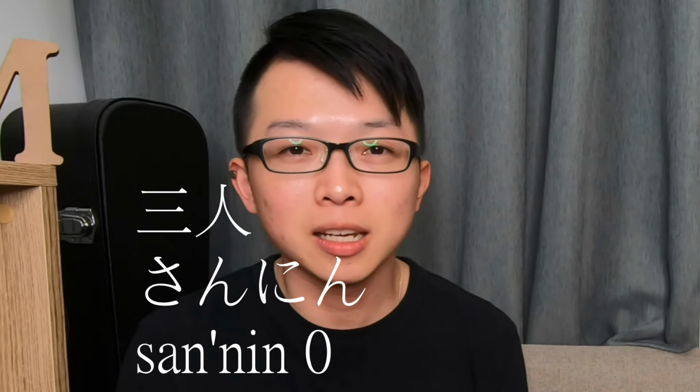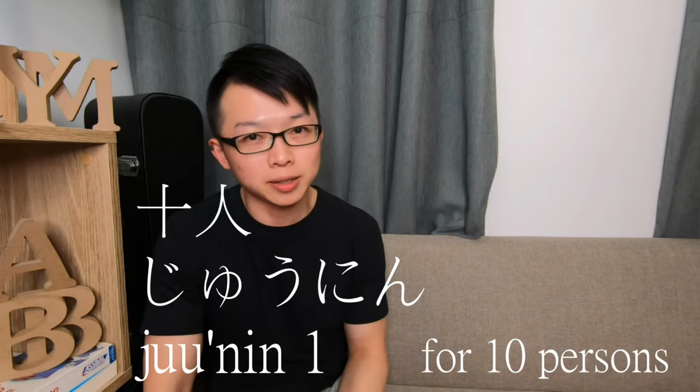So for counting how many people, use hitori rather than ichinin for one person, futari rather than ninin for 2 persons. However, 三人 rather than mitari for 3 persons. Do you see the difference? Finally, we also have 十人.